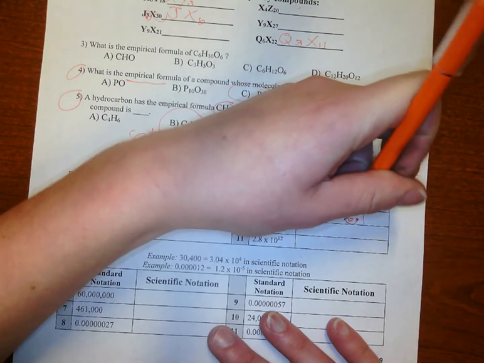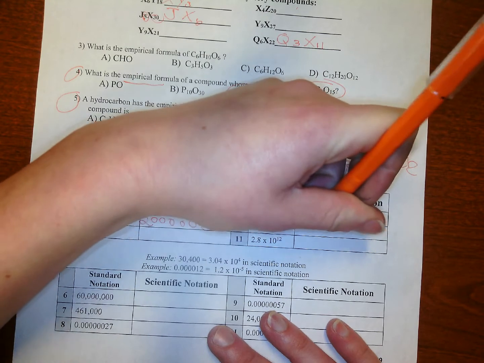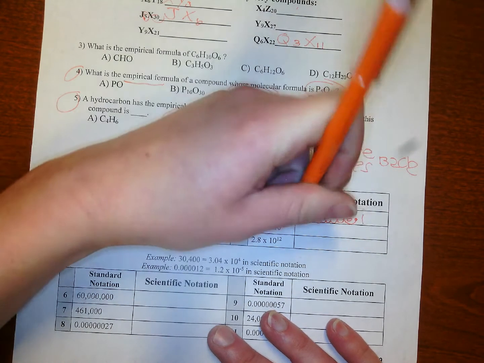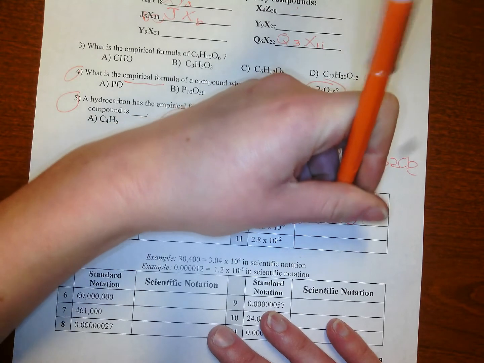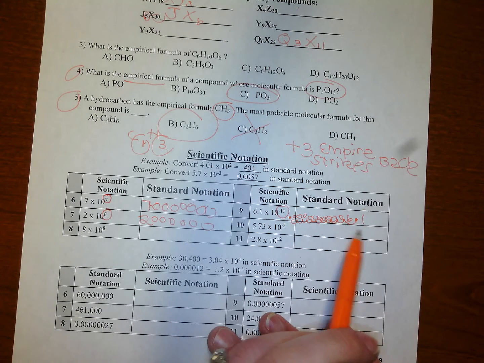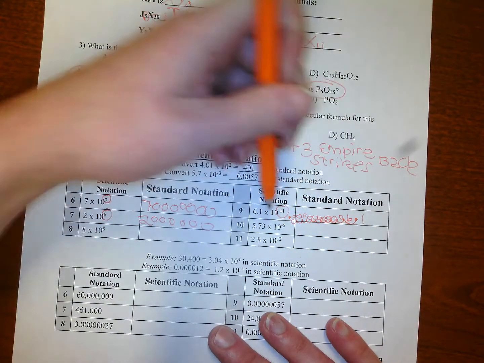So 1, 2, 3, 4, 5, 6, 7, 8, 9, 10, 11. And then fill in all those zeros. So it is 6.1 with 10 zeros in the front. Okay, so just got to move that to make a very small number.